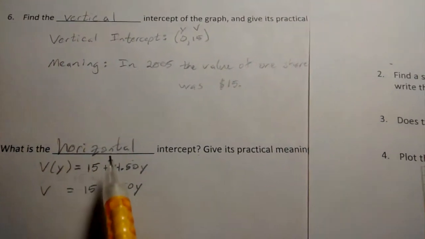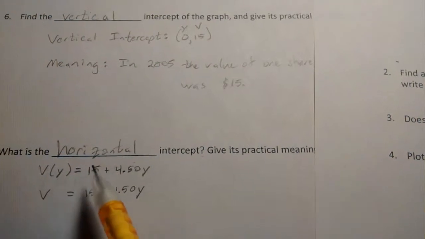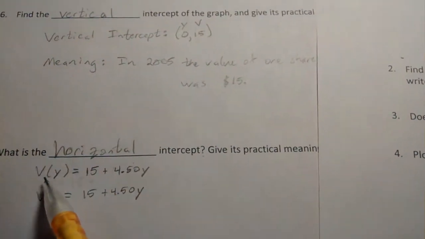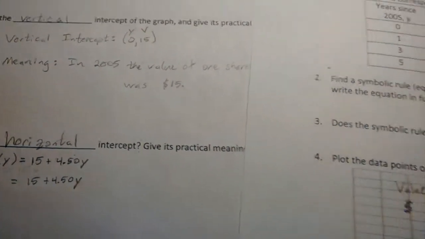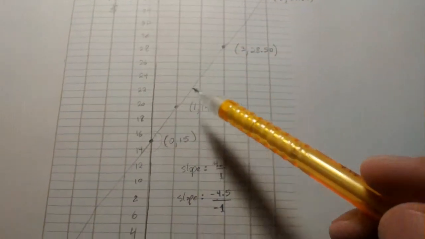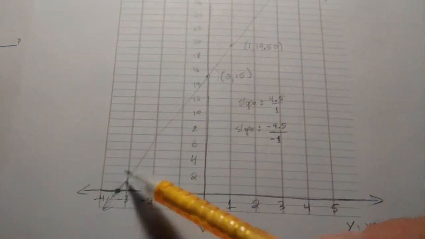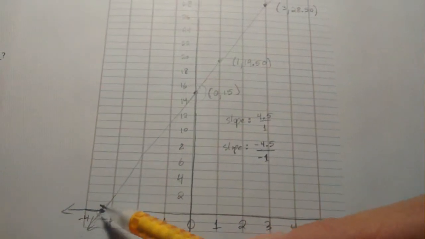We're trying to find the horizontal intercept here of our graph. Notice that I've written the symbolic rule that we've created in function notation and in equation notation. Here's what we're looking for. We're going to use those, by the way, in a minute. But here's what we're looking for: where does this line cross this axis? And the way I've drawn it here, it appears not to be on a whole number.